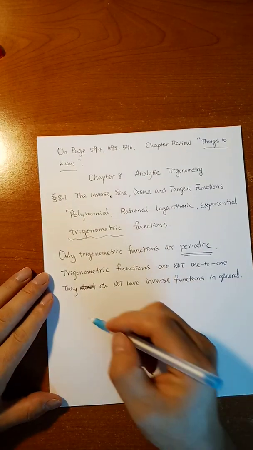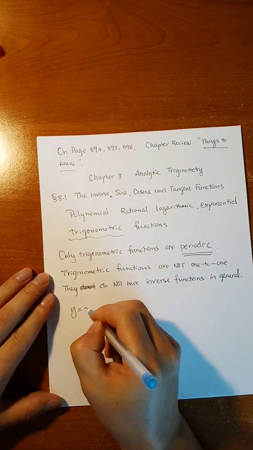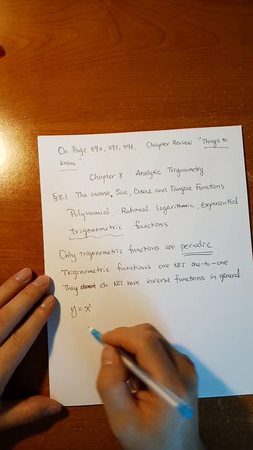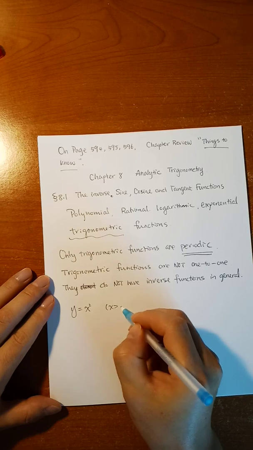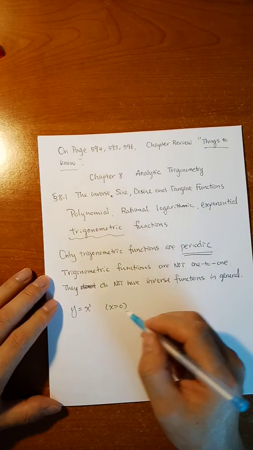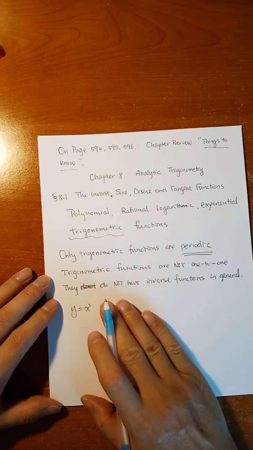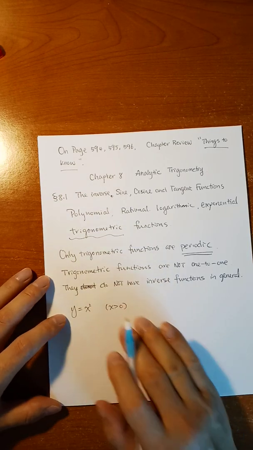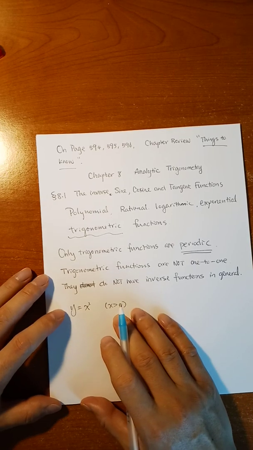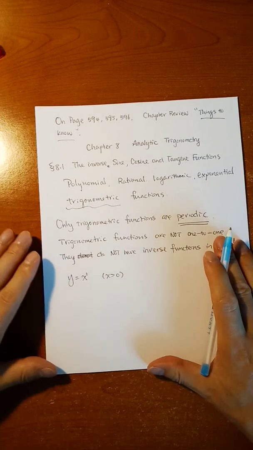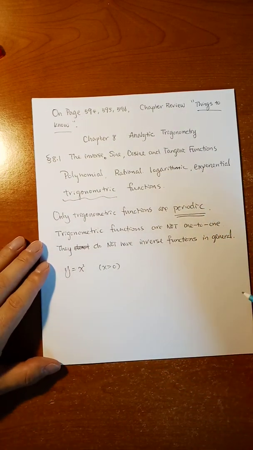So recall that y equals x squared is not a one-to-one function. But if we restrict it to a certain interval, a special domain, then it becomes one-to-one. Without the x greater than 0 condition, this is not one-to-one. But with this condition, it is one-to-one. So it gave us an idea: we are going to restrict trigonometric functions to a certain domain.